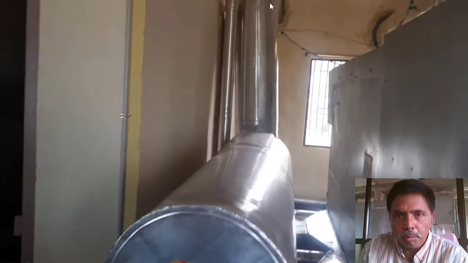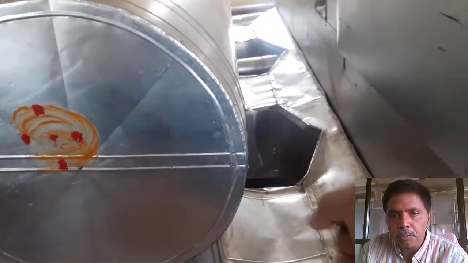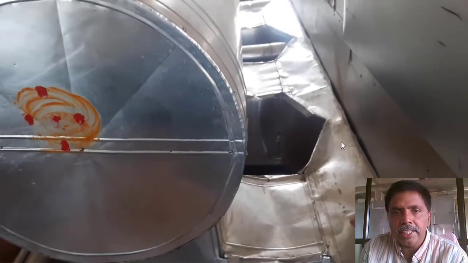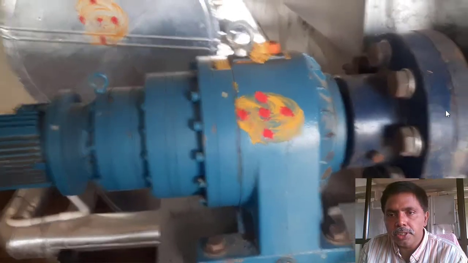From the blower directly it is coming to the drying unit. Here we are placing a heat exchanger. In the heat exchanger, the hot fluid is circulating. This is the dryer unit. The conveyor belt system we placed for industry application purposes. If you observe, you can see this is moving.